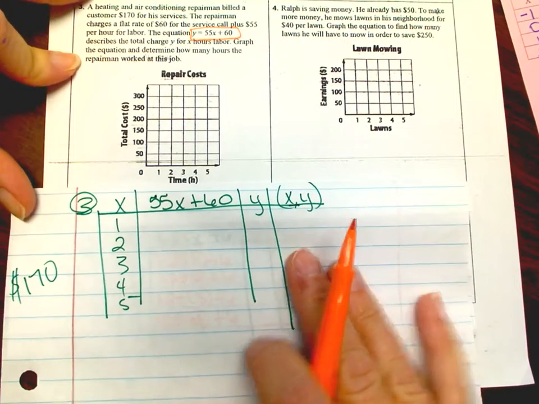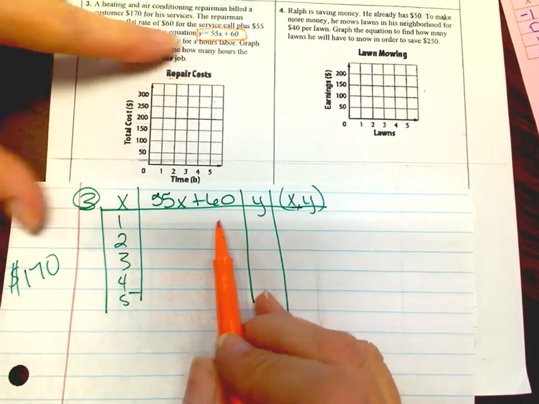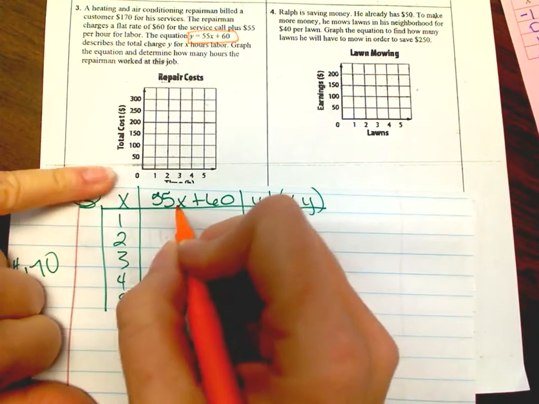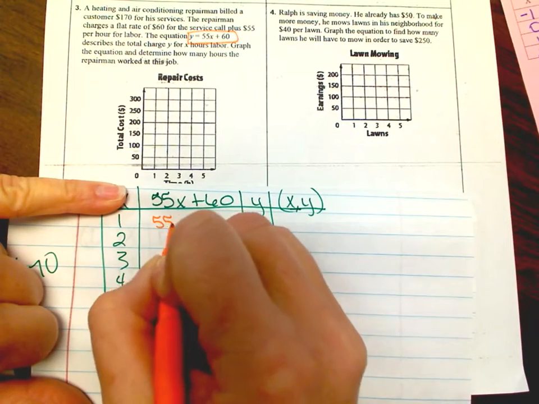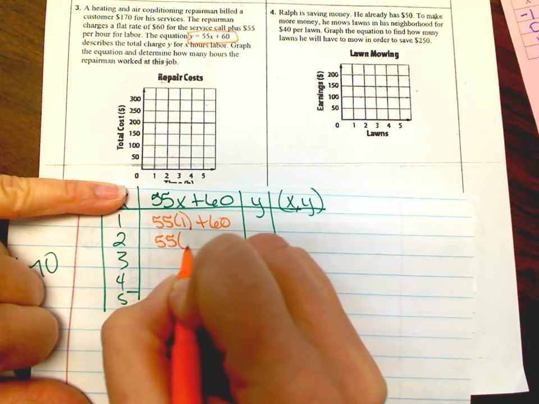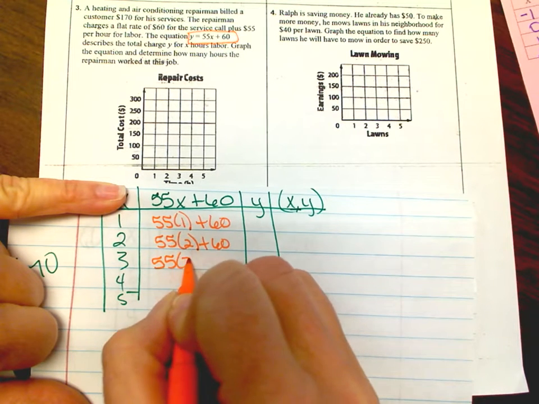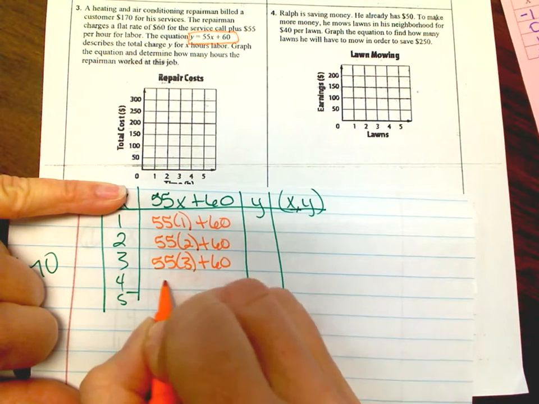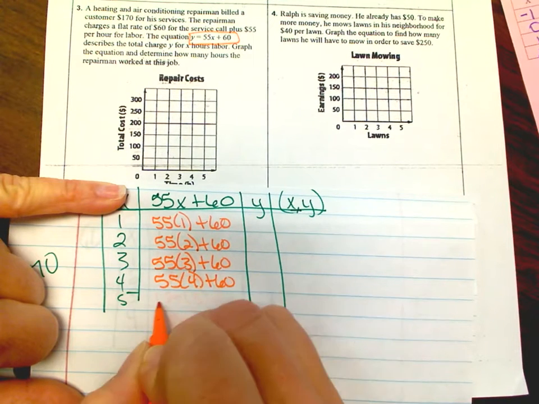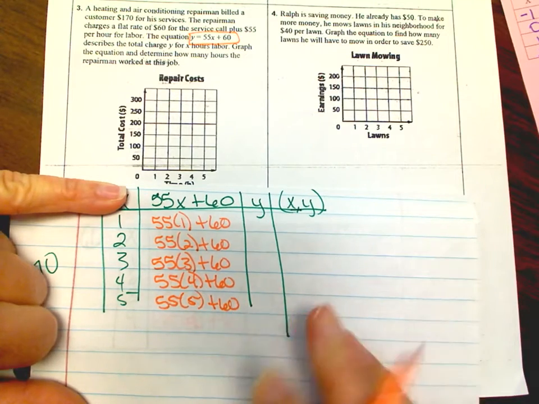So here is the equation I wrote. They gave it to us. Transfer it to your table, draw your table out, and we're just substituting 1 in, or x, into the formula. So 55 times 1 plus 60. 55 times 2 plus 60. 55 times 3 plus 60. 55 times 4 plus 60. 55 times 5 plus 60.